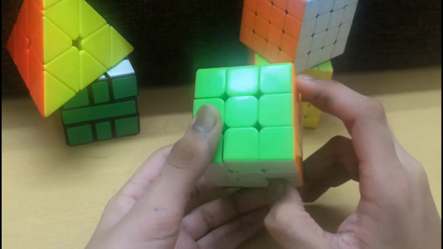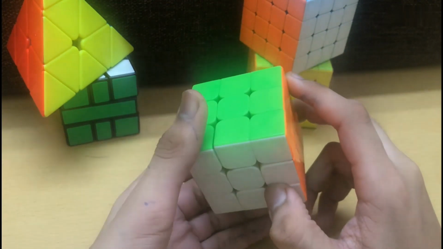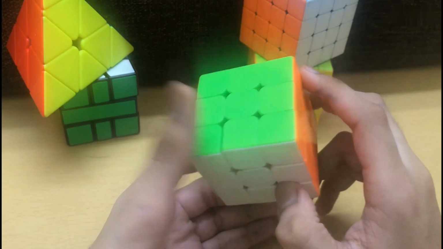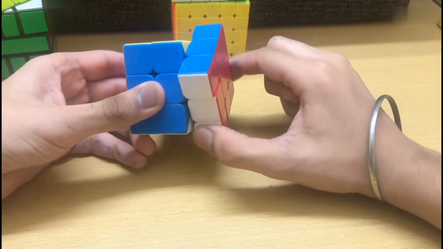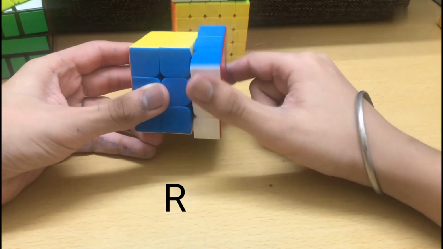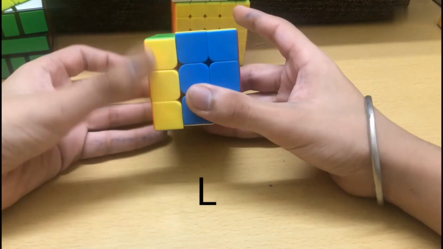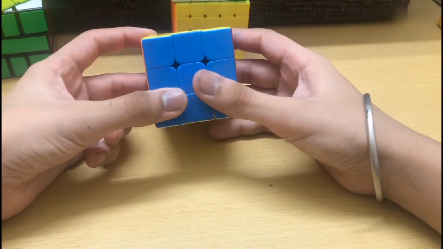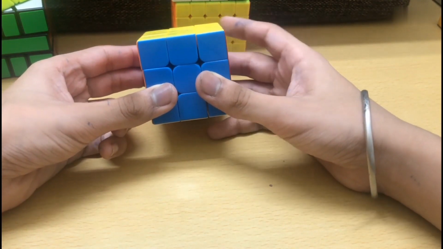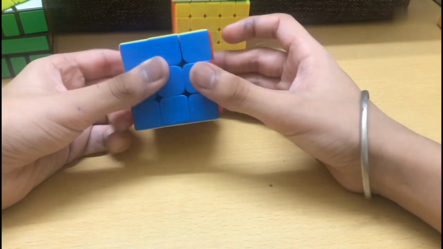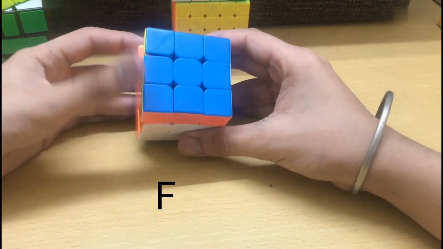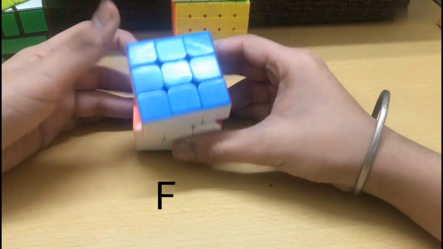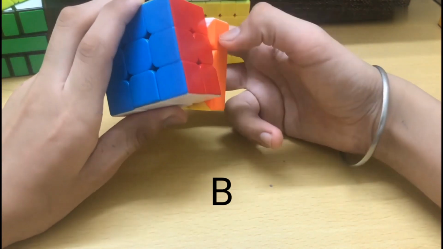Now I will tell you about the basic notations of a Rubik's Cube. The basic notations are an easier way of learning the sequences of moves, and if we don't learn them, it will be a hard time learning the sequences of moves. So the basic notations of a Rubik's Cube are the right layer, which is denoted by R, the left layer, which is L, the upper layer, which is U, the down layer, which is D, the front layer, which is F, and the back layer, which is B.